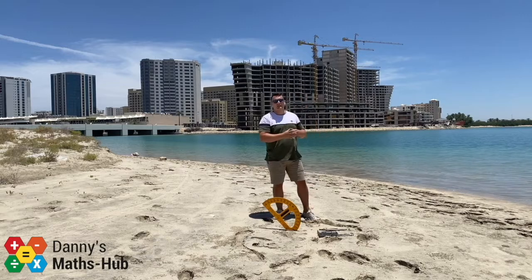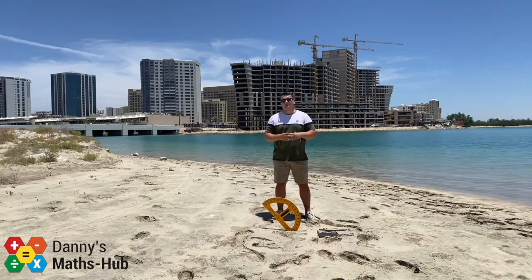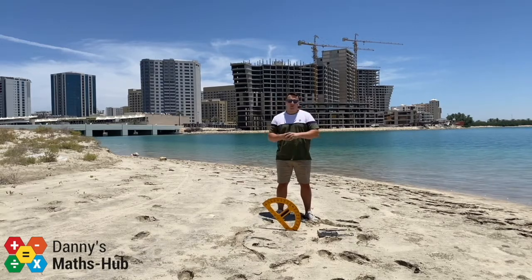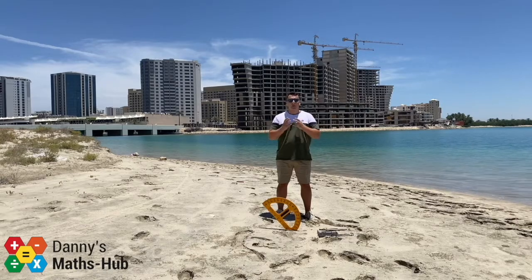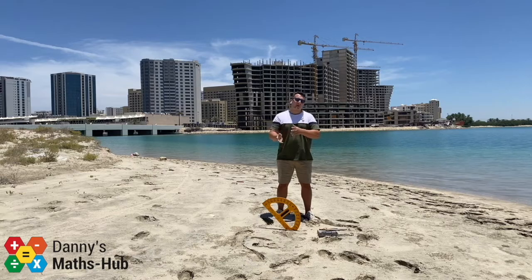Now in the last lesson, everything we did, we had 3 sides. So we could use our compasses and our rulers and we could draw those triangles perfectly to size. And if you haven't seen that yet, it's linked in the description below, so please do go back and watch that.